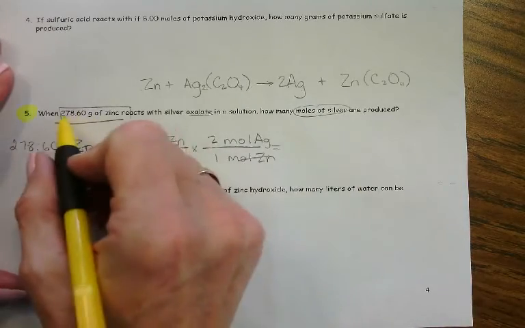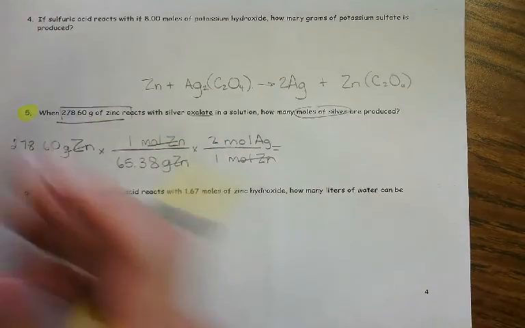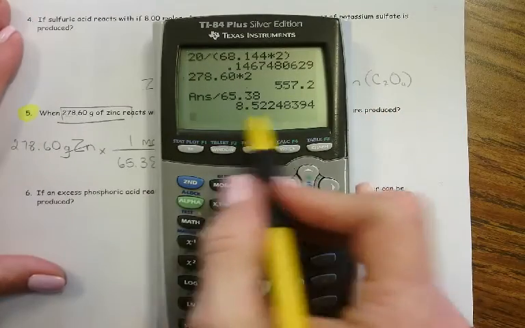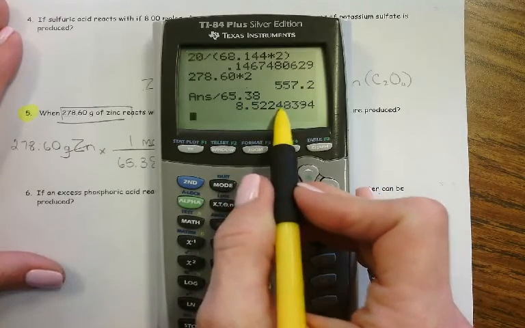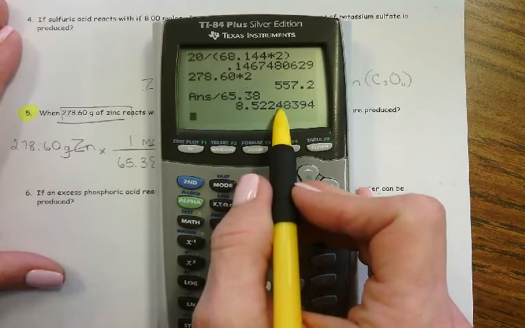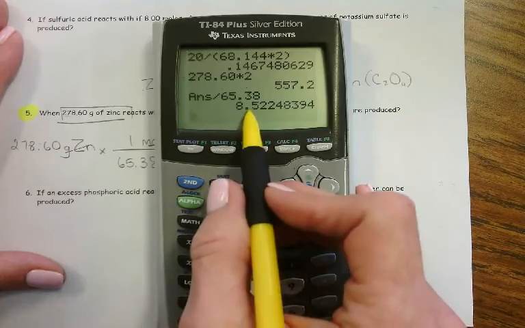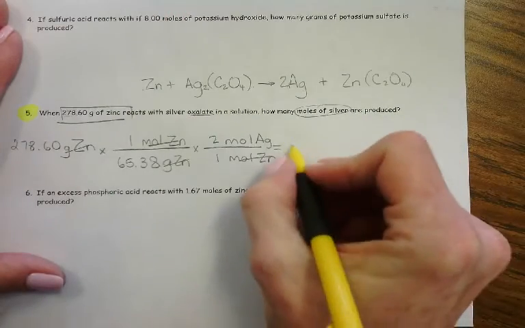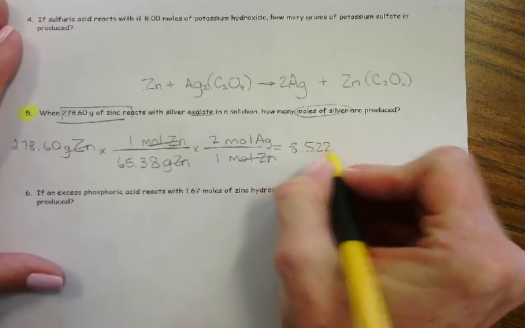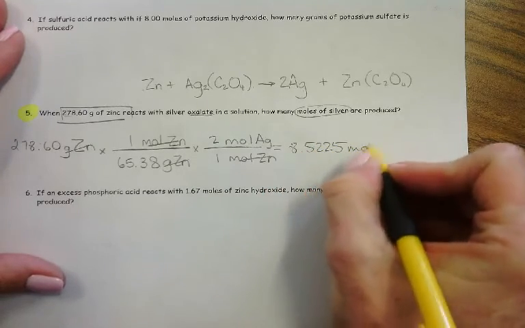Okay, how many sig figs? Oh my gosh, 5 sig figs. That's crazy. So that's the answer that I got. 1, 2, 3, 4, 5. So that 8 will round the 4 up. So my final answer is going to be 8.5225 moles of silver.